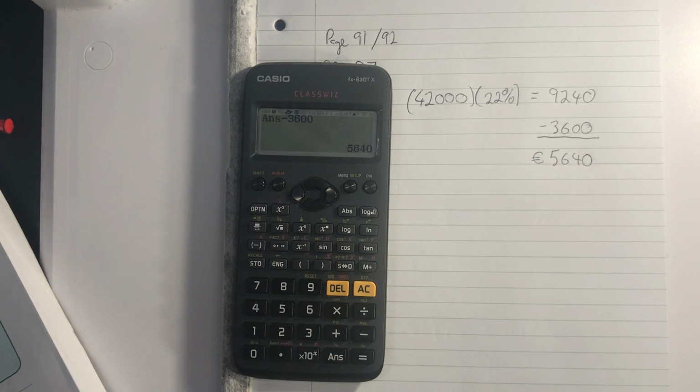So Jill has to pay €5,640 in tax. That question could be summarized as: we find the percentage of the total salary and we reduce that answer by the tax credits. So it's a very straightforward question.